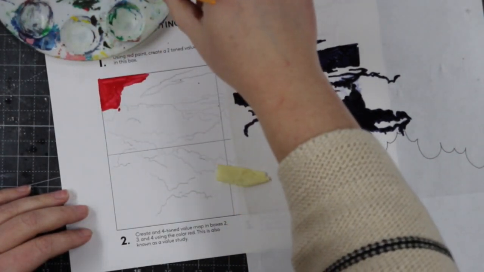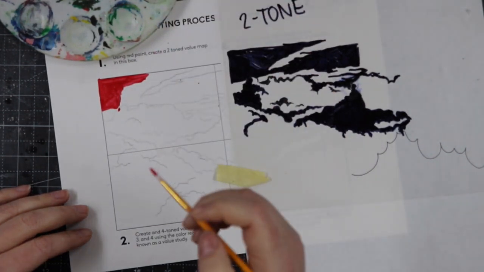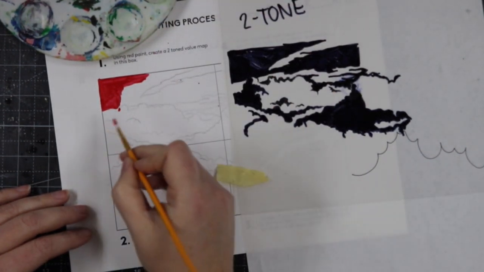And this is a lot of little bitty shapes. You guys definitely need a detail brush. Do you guys have enough detail brushes? That's okay? Okay.